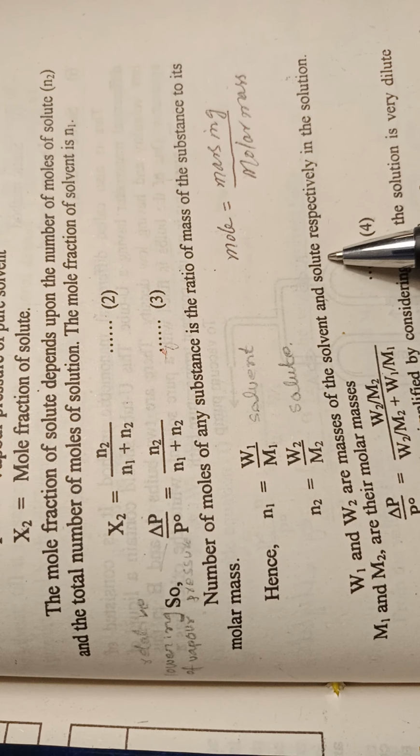So if we measure the relative lowering of vapor pressure for each solute, we will observe the same factor for lowering of vapor pressure. In other words, the lowering of vapor pressure is independent of the nature of the solute and their masses, but depends upon the number of particles of the solute.